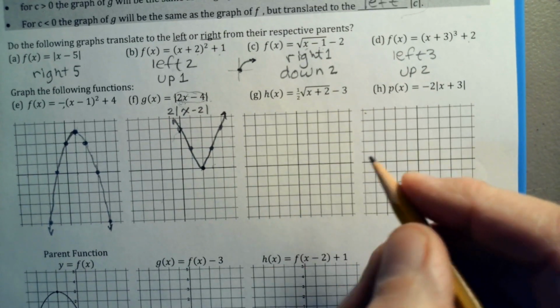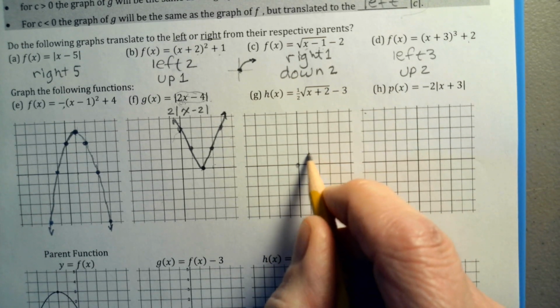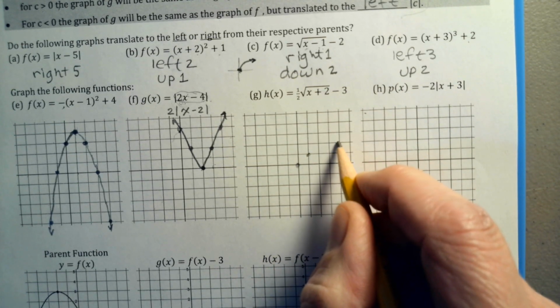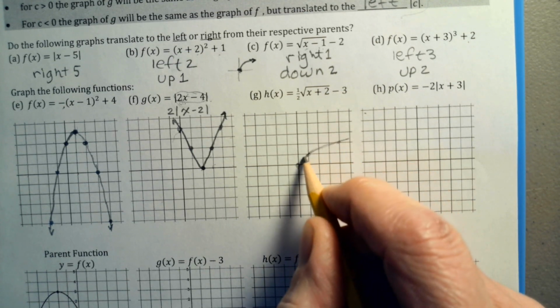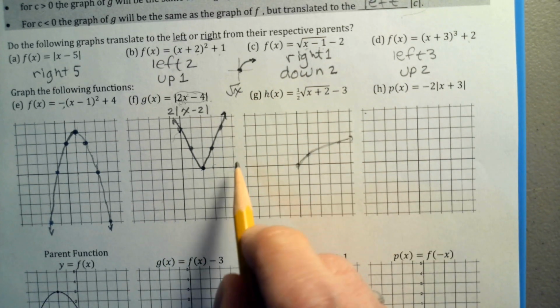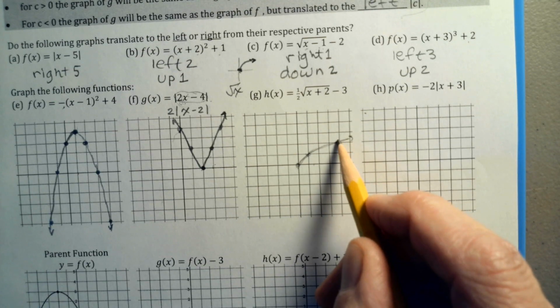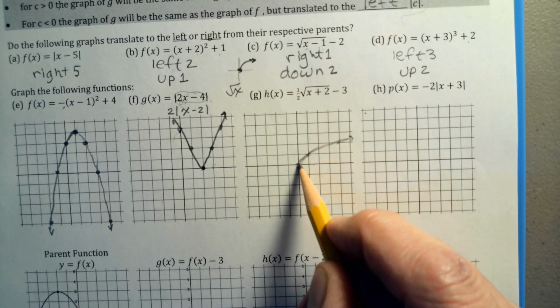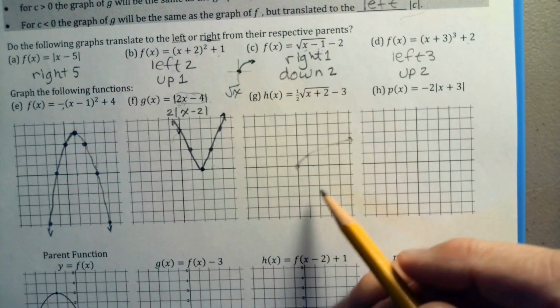All right, next one. This one, we had some square roots in the previous examples. So the parent would look like this. I'm doing it lightly, right? That's what just the square root of x function looks like. You go over 1, up 1, over 4, up 2. So it's kind of a sideways parabola. So that's what the parent looks like.